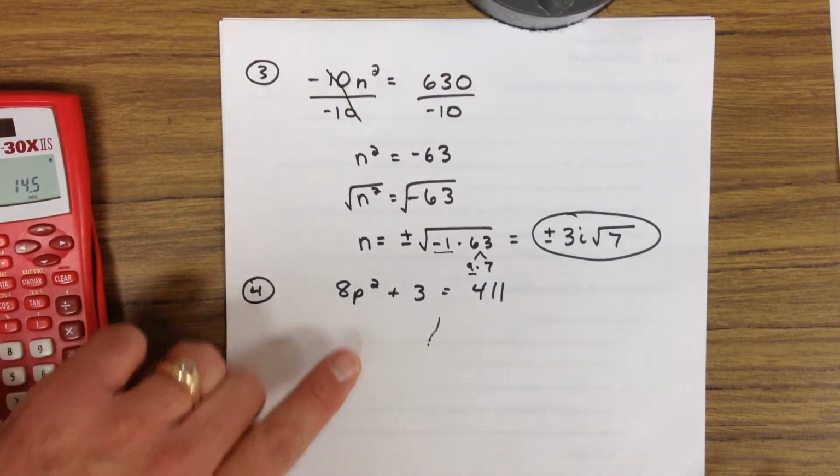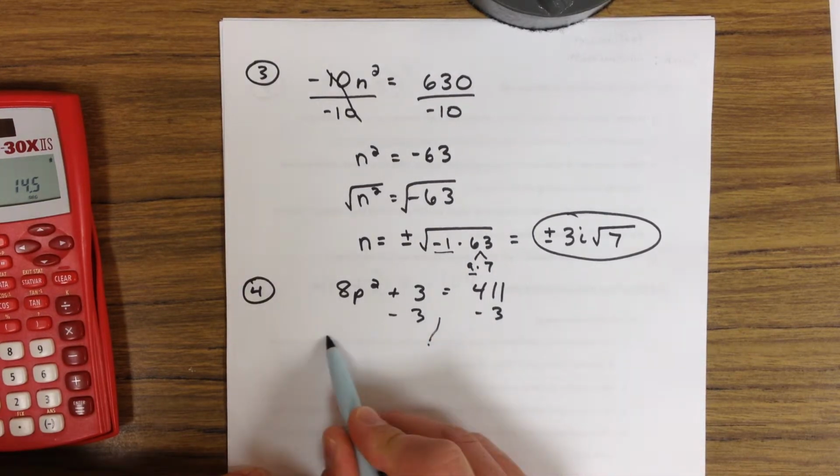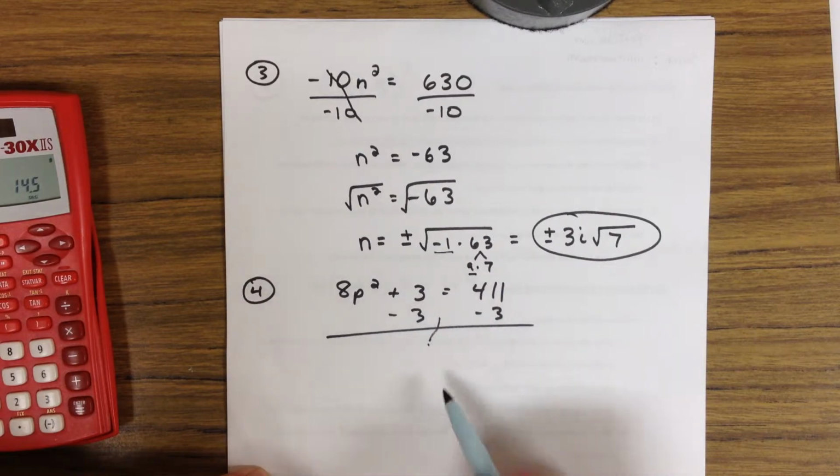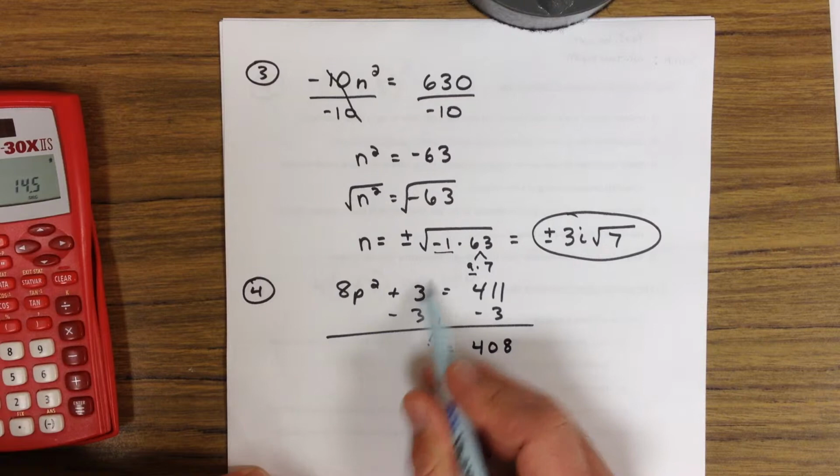Okay, this one's going to take 3 steps because remember, PEMDAS backwards. I'm going to get rid of the 3 first, just like solving a 2-step equation. So this is going to become 408. That crosses out.